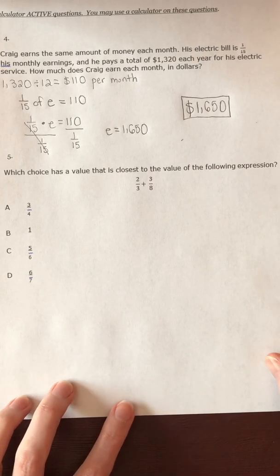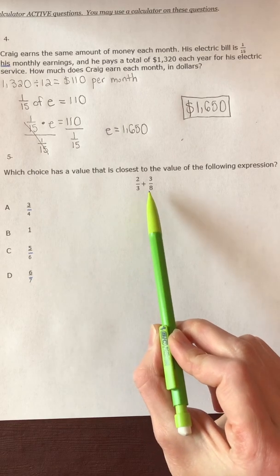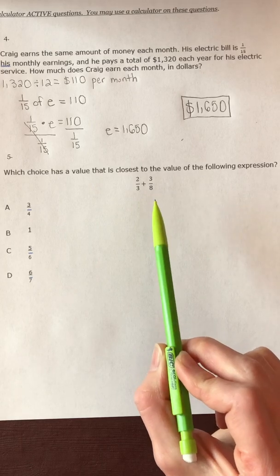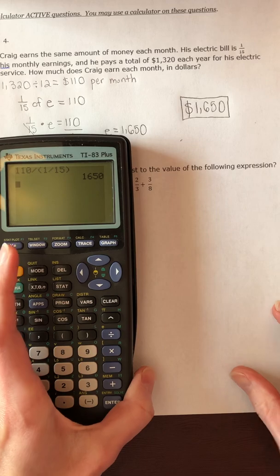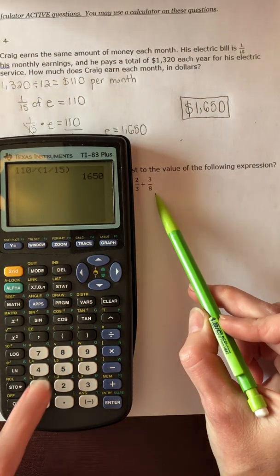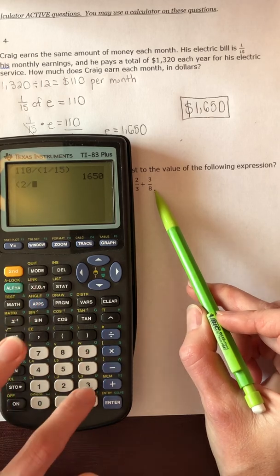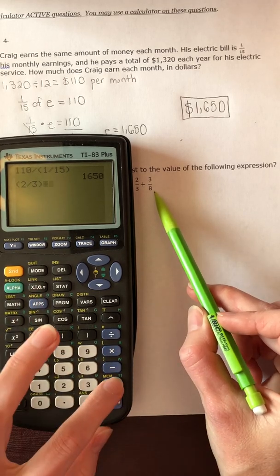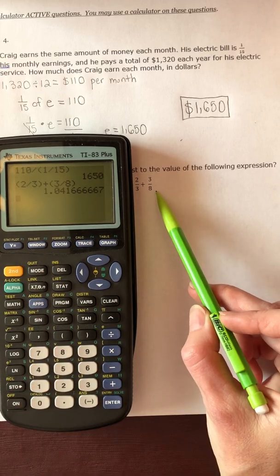Okay, number 5, which choice has a value that is closest to the value of the following expression? First, we need to figure out what is the answer to this. It's calculator active, so we can use our calculator. Again, like we just talked about, I like to just put fractions in parentheses as division. So 2/3 plus 3/8.